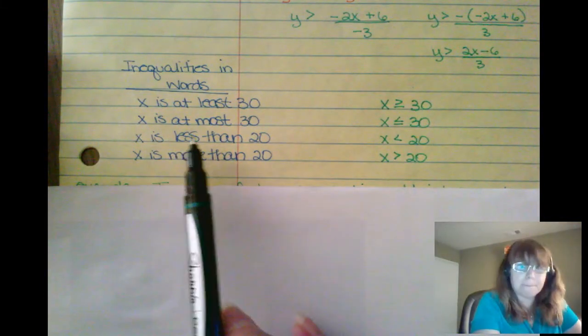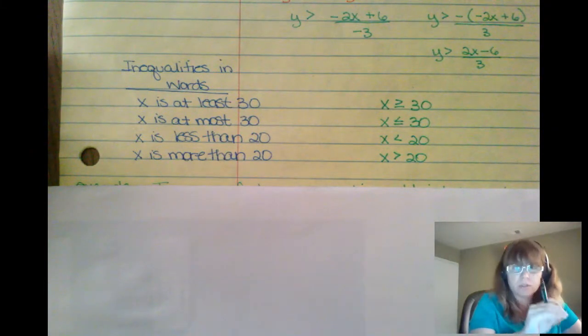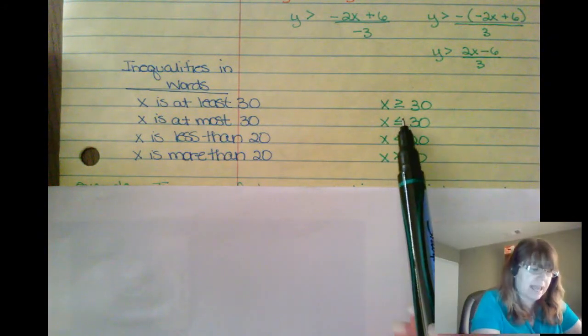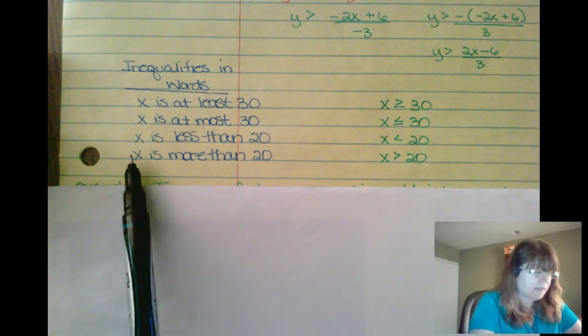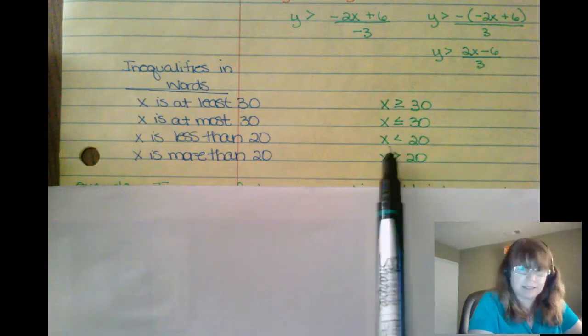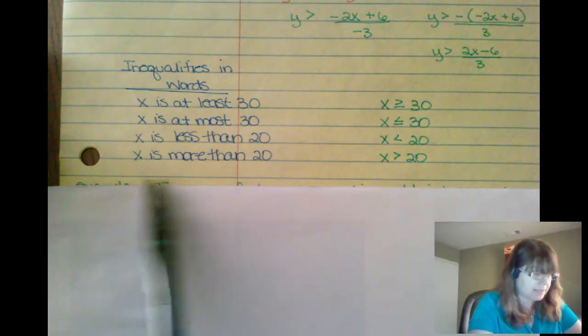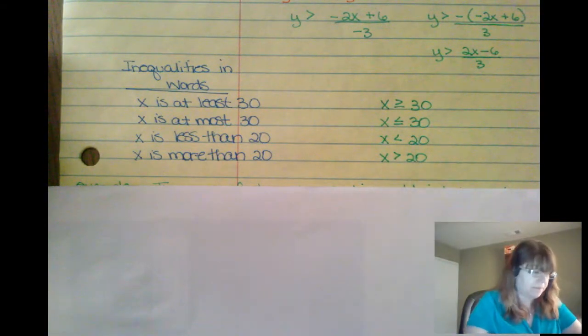X is at most 30. At most includes 30, or includes the number, as well as anything less than that. So x is less than or equal to 30. Very clear: x is less than 20, so x less than 20. X is more than 20, x is greater than 20.